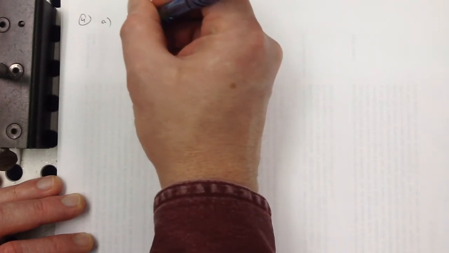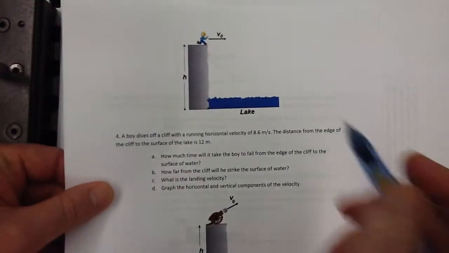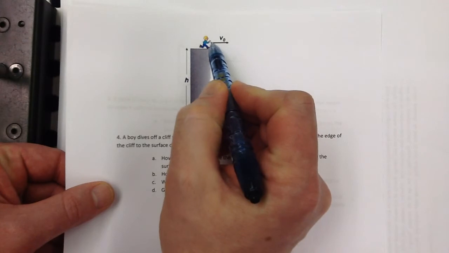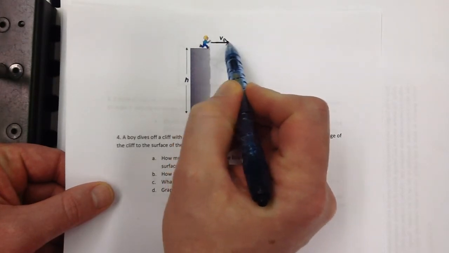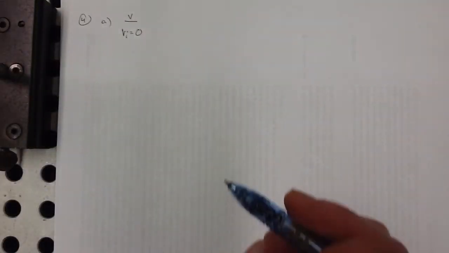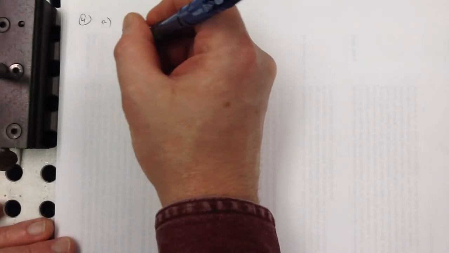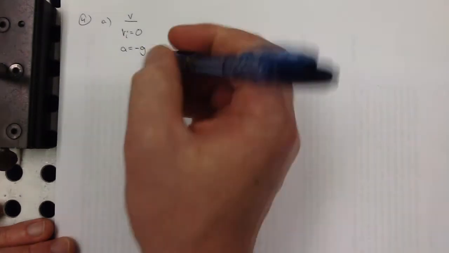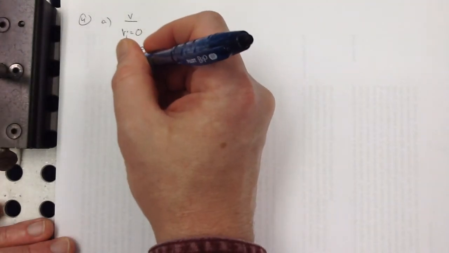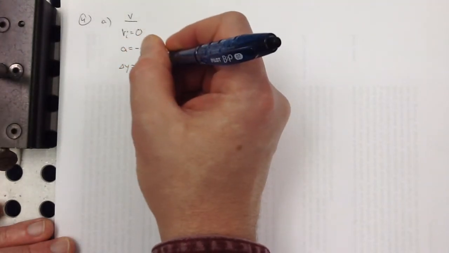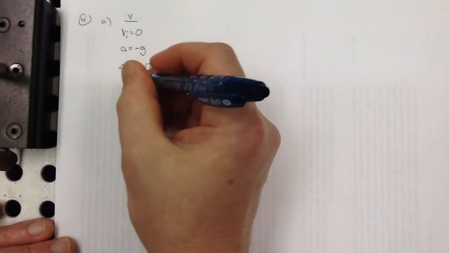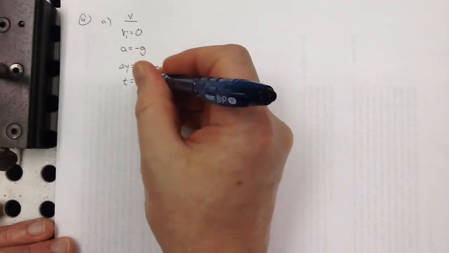His initial vertical velocity is 0, because he's launching himself horizontally, right? So what's the vertical part of that initial velocity vector? Nothing. It's 0. His acceleration would be negative 9.8 meters per second squared, or negative g. And his delta y, he's going down 12 meters. That sign is important. It's going to mess you up if you don't have that. And I want to know how long does it take.